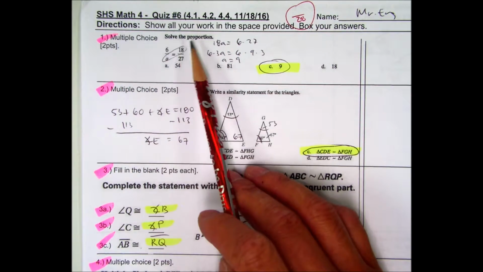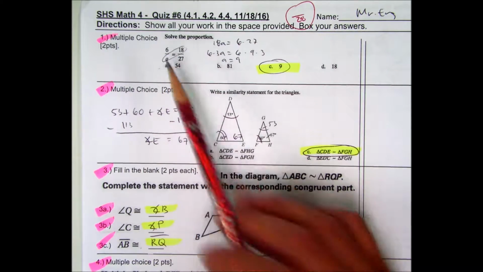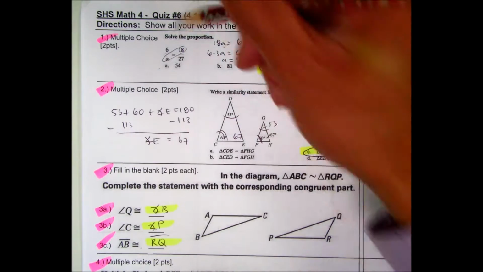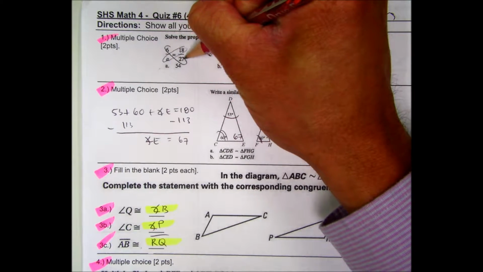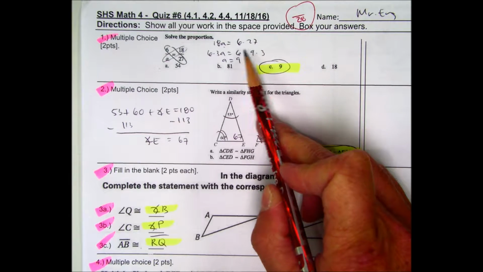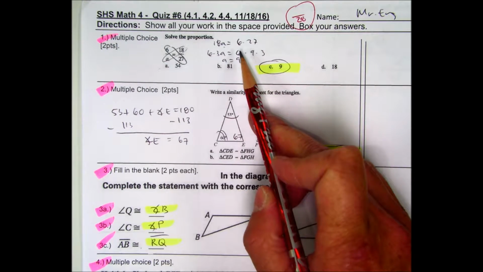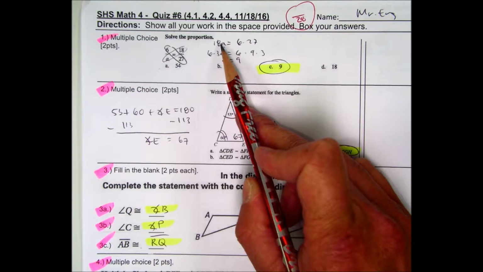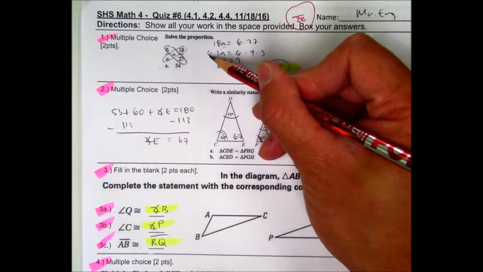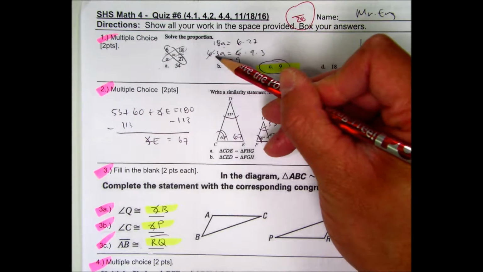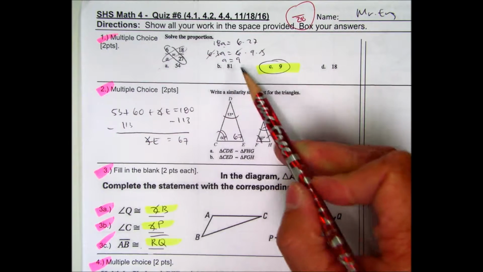Number 1 says solve the proportion. So we solve proportions by cross multiplying. A times 18 gives you 18a. And 6 times 27 gives you, here I decided not to multiply, and you can. I broke down 27 to be 9 and 3. I did 18 is 6 and 3, and then I can just cancel my 6's here, cancel my 3's. And you'll recognize that A is equal to 9.